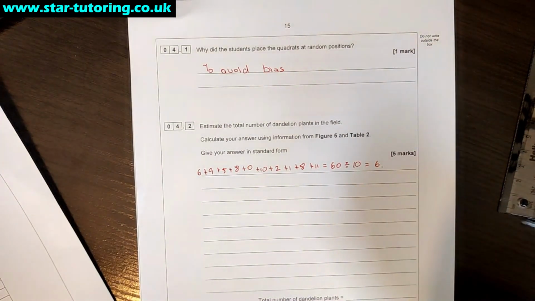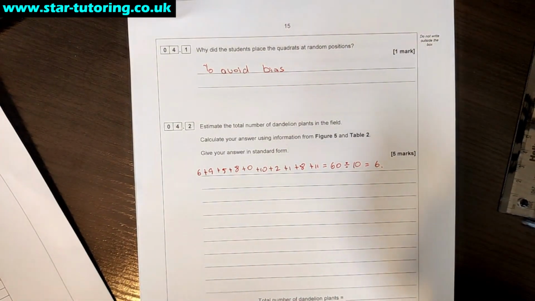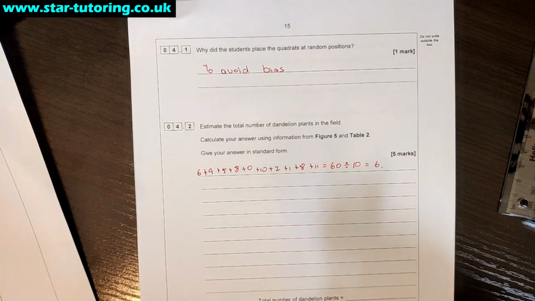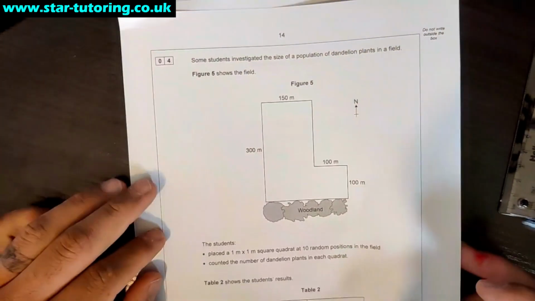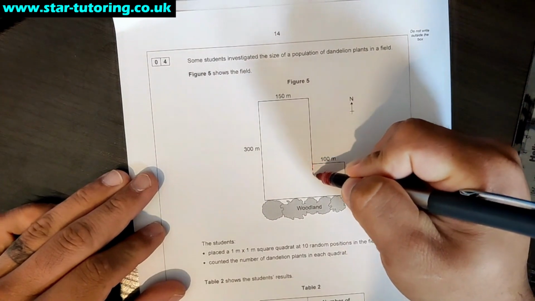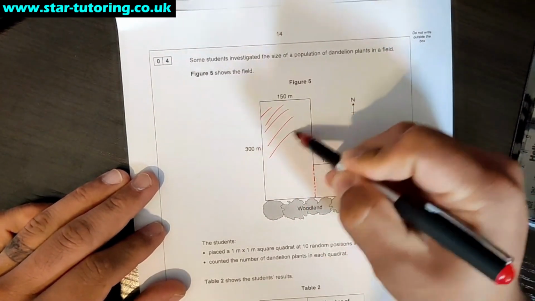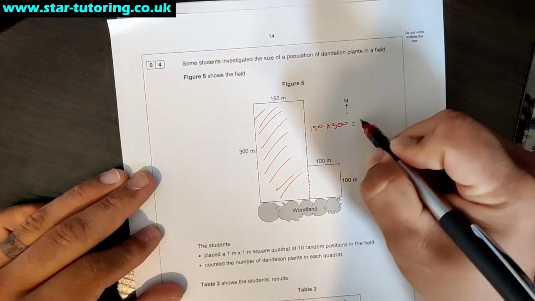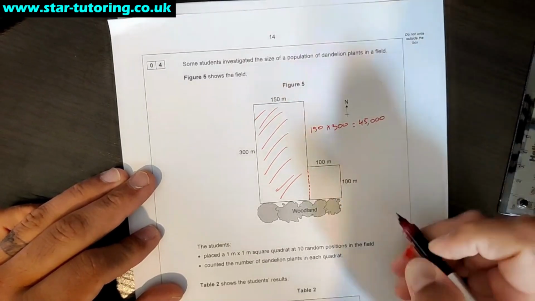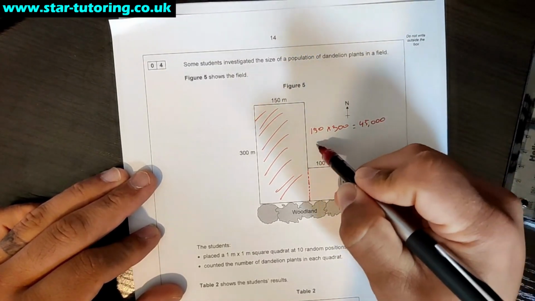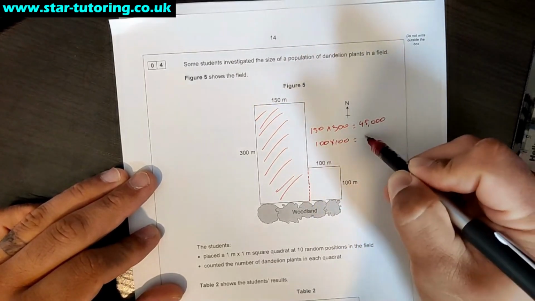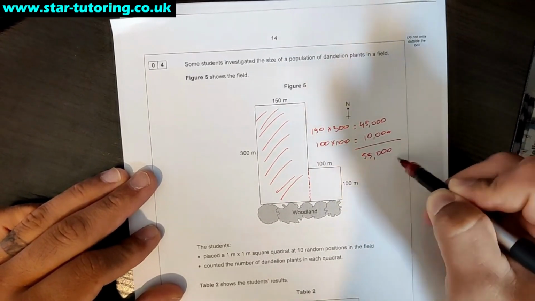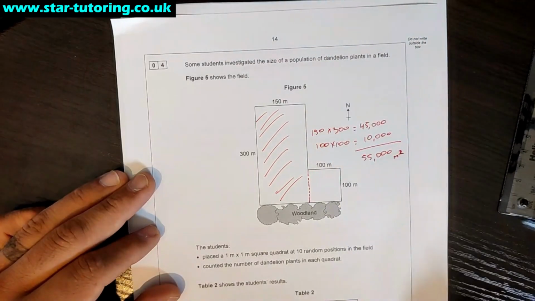Okay, so we've got a mean, and the next thing we need to do is calculate the area of the field. To find the area, we're going to have to multiply the size of the field. For instance, if we continue all the way down here, if we calculate this area, we're going to do 150 times 300, and that gives us 45,000. And then we do 100 times 100, and that's going to be 10,000. All we've got to do is add both together, and we get 55,000 meters squared. Okay, that will be your answer for that.